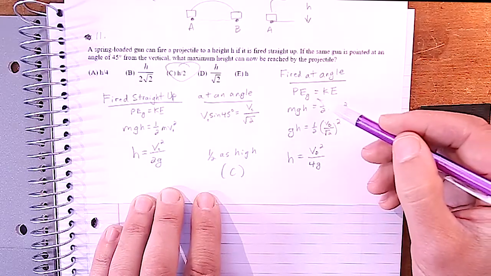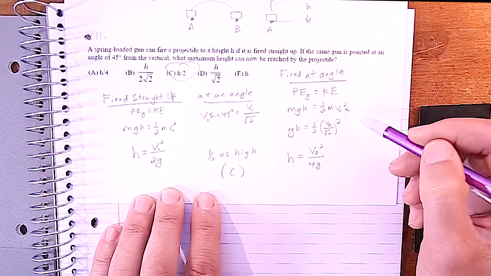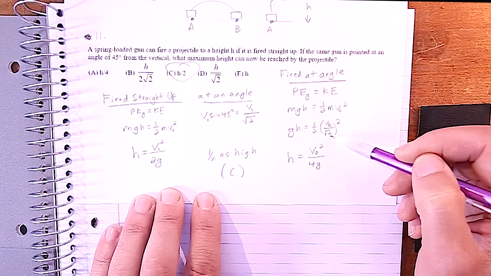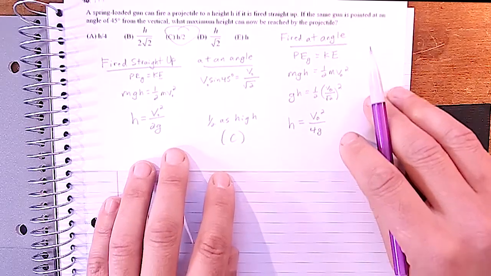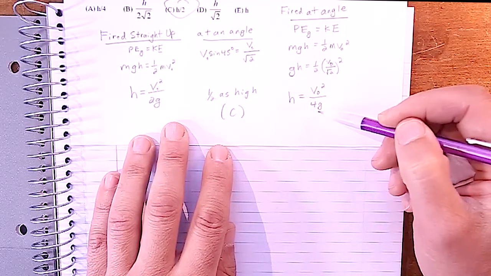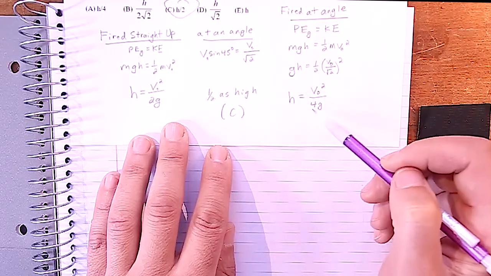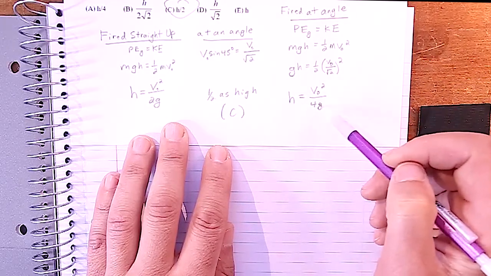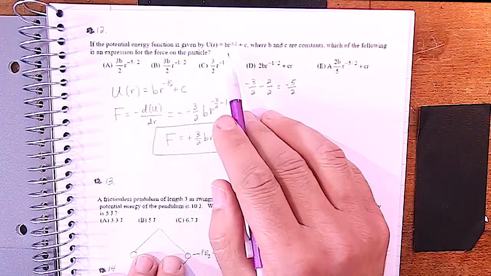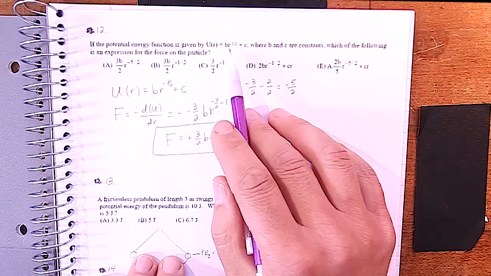So subbing this back into mgh equals 1/2 mv squared, I'm just putting in this v0 over radical 2 to show that this height is now v0 squared over 4g. In other words, it only goes half as high because we have a 4 here and we have a 2 here.